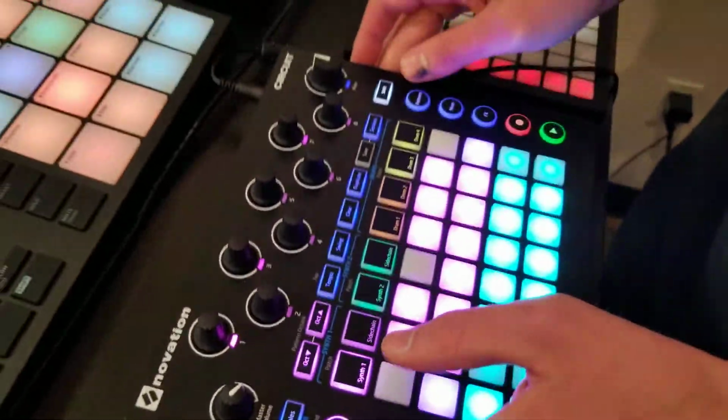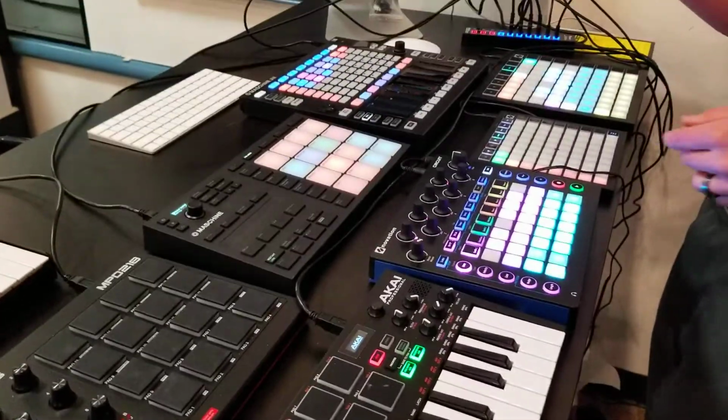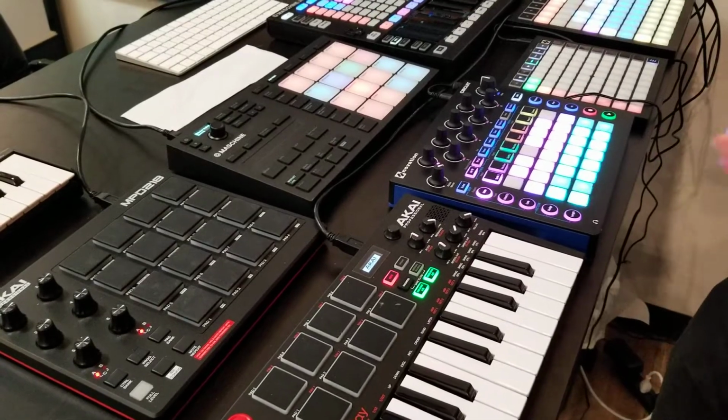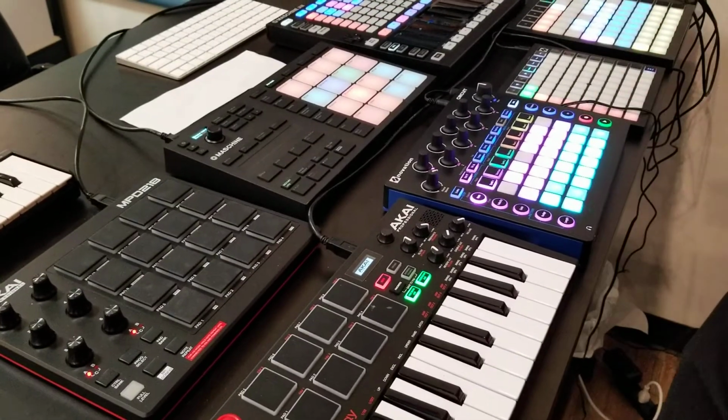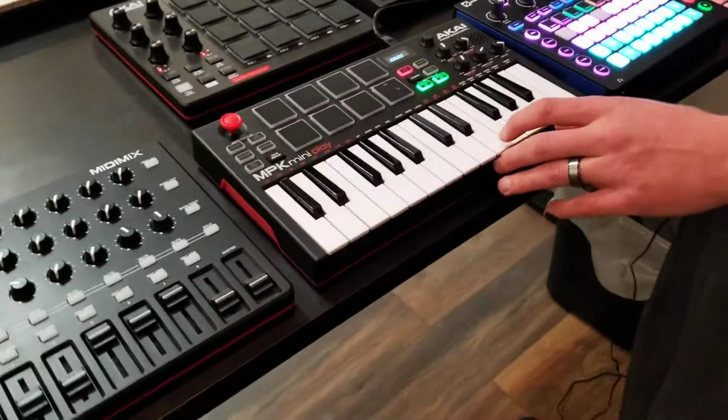So this is kind of a fun one to dive into, and this is one that's also very, very affordable. The Novation Circuit is $329 for something that's totally standalone, and you can just plug and play, have in your backpack, run around with.